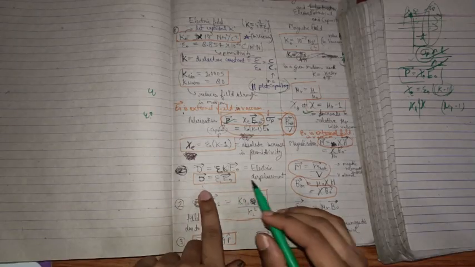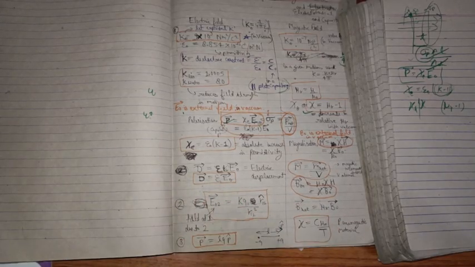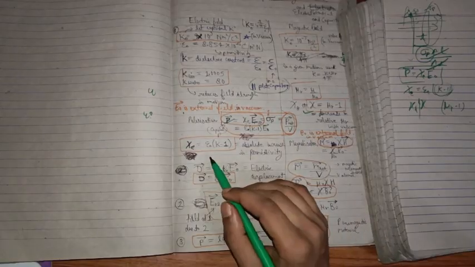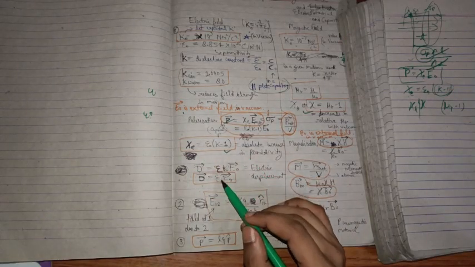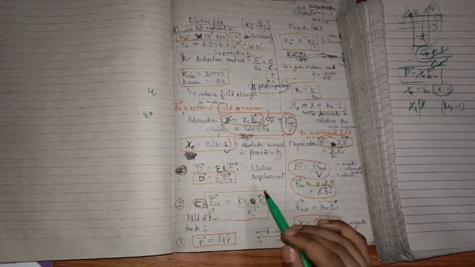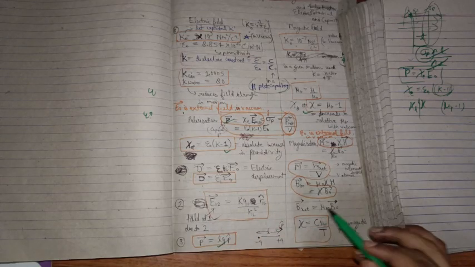And this dielectric constant, I don't know what it is used for, so we should remember this formula. This is for the field and dipole moment.